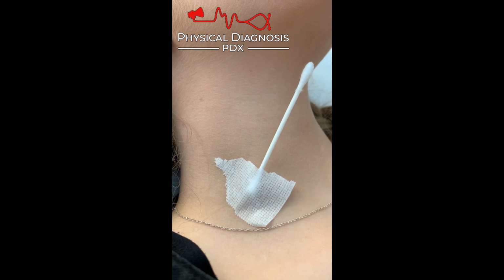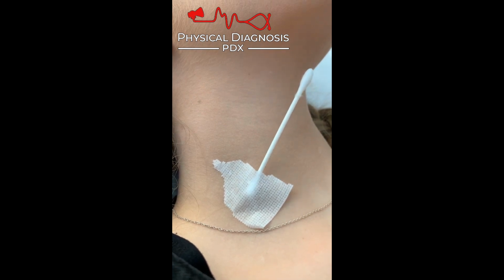This is another example of a normal jugular venous waveform that perhaps demonstrates the individual parts of the waveform a bit more clearly.